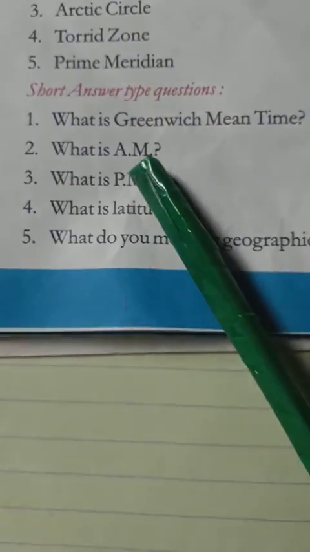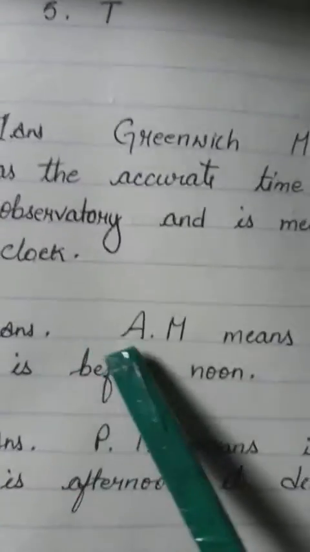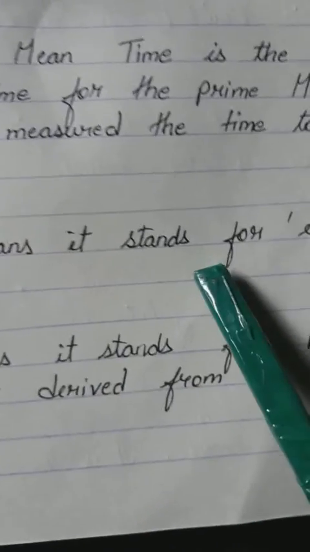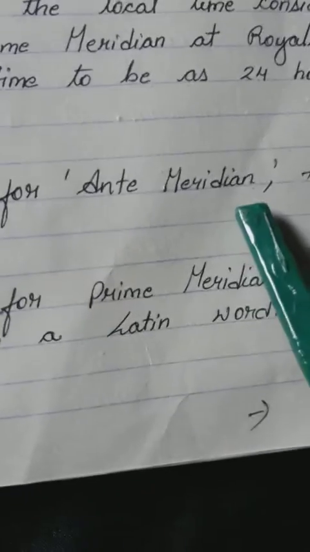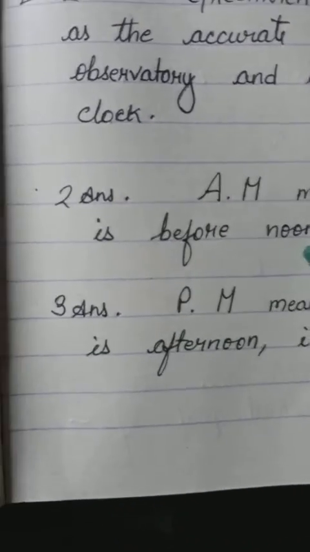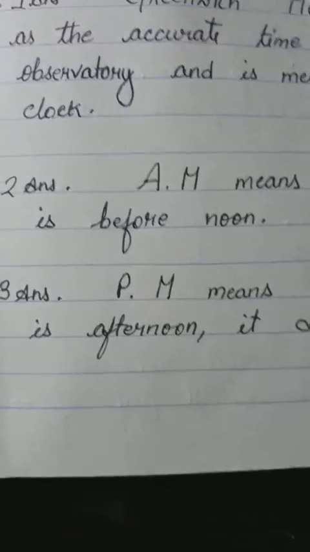Okay. Now number 2, what is AM? The answer, AM stands for anti-meridian, that is before noon. Number 3, what is PM? The answer, PM stands for post meridian, that is afternoon. It is derived from a Latin word.